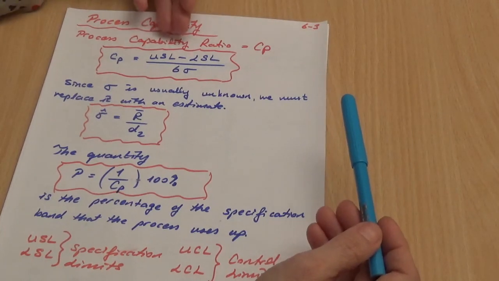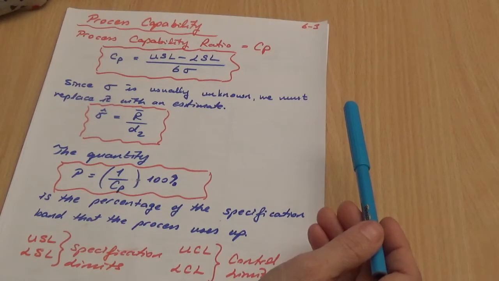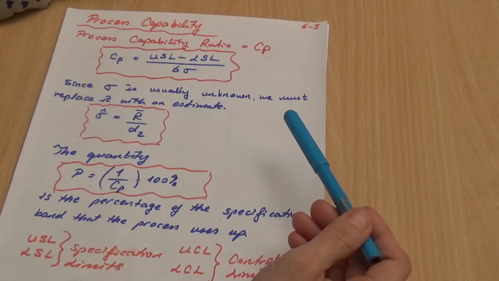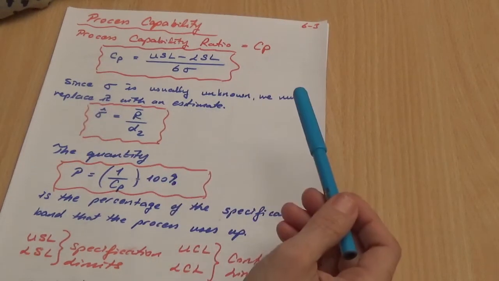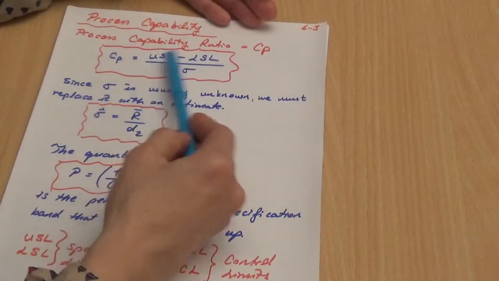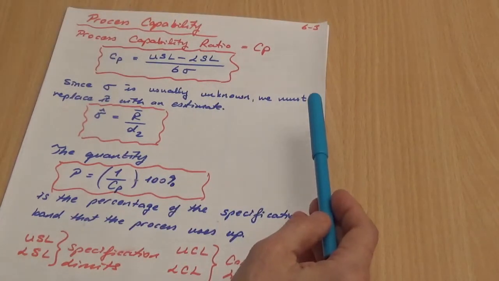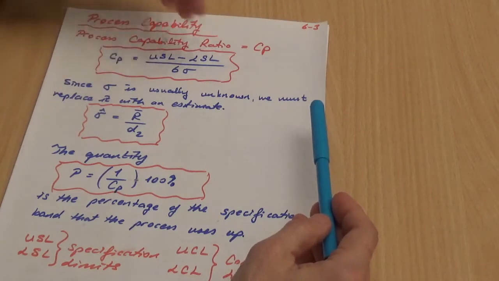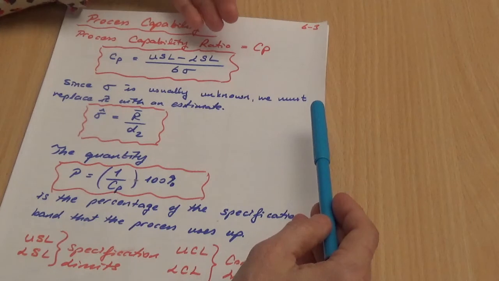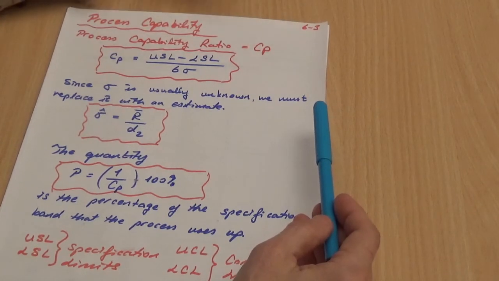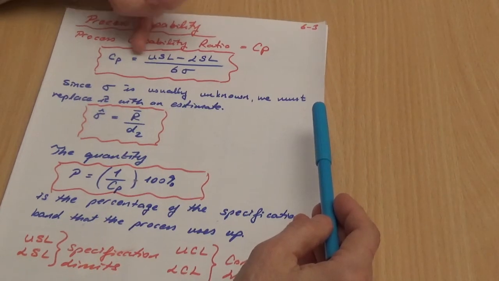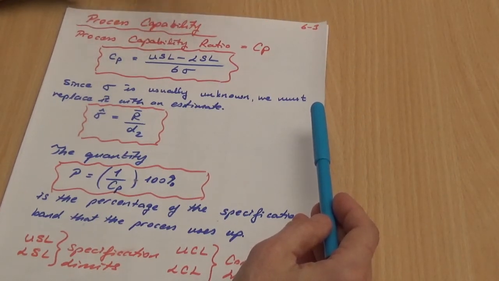The specification limit means what our customer wants from us as the producers. What are their limits? At most they would like to have a certain production measurement, and at least they would like to buy, but lower than the lower specification limit and higher than the upper specification limit, they wouldn't want to buy the product.